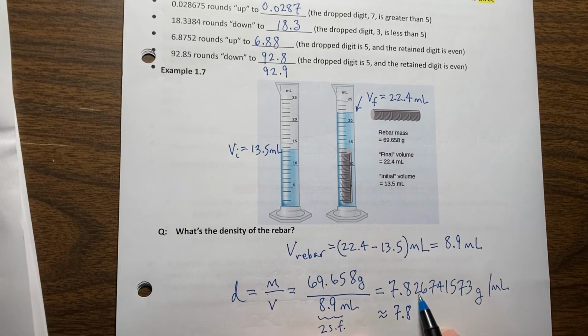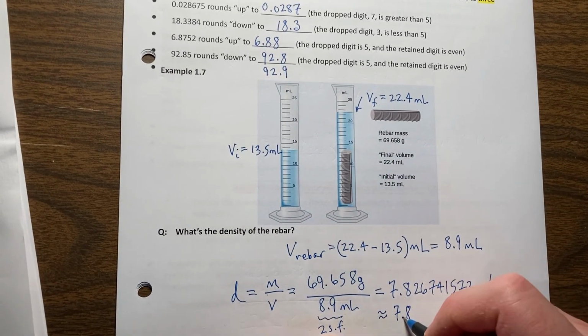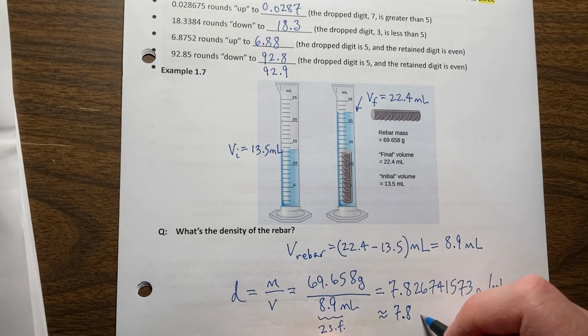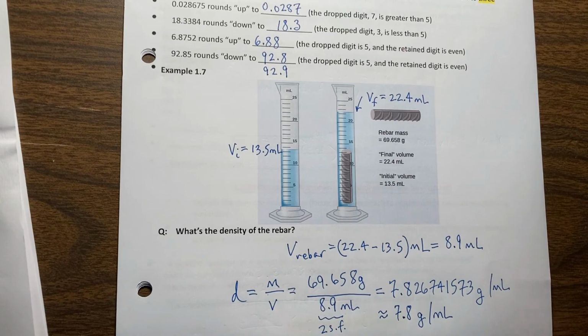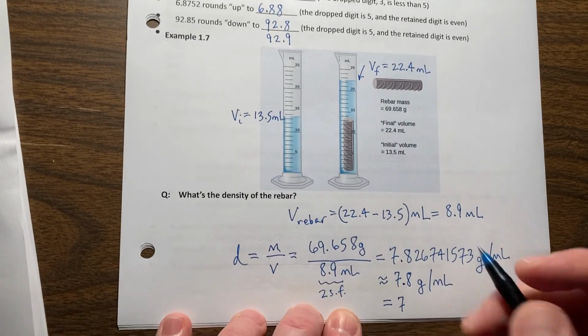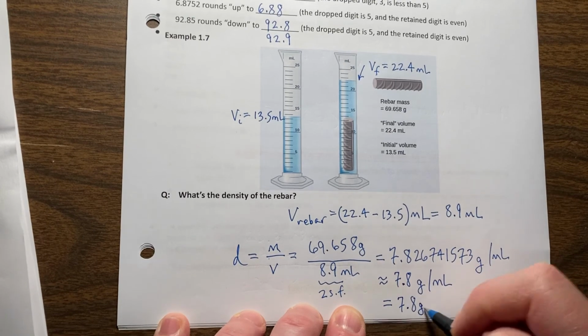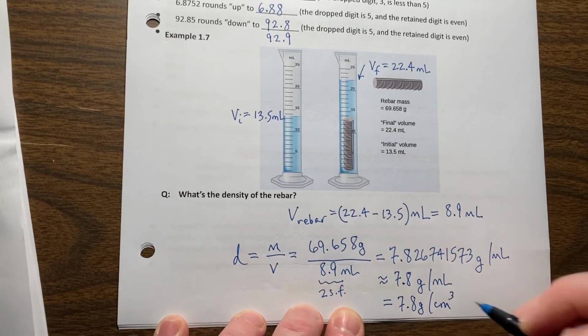So I'd have to round that off to 7.8, because everything I'm throwing out after the 8 is less than 5. That first digit is less than 5. So the proper way to report that would be 7.8 grams per milliliter. And it would also be acceptable to say that that is 7.8 grams per cubic centimeter.